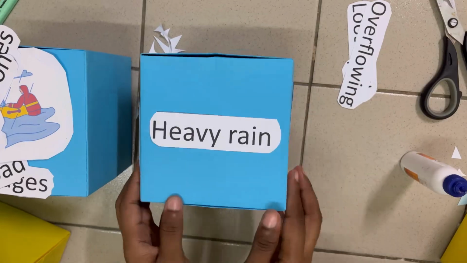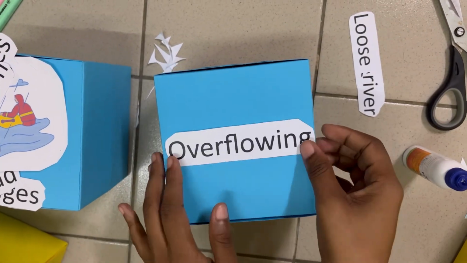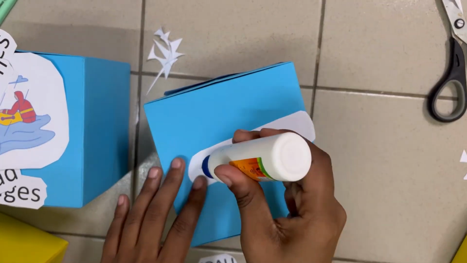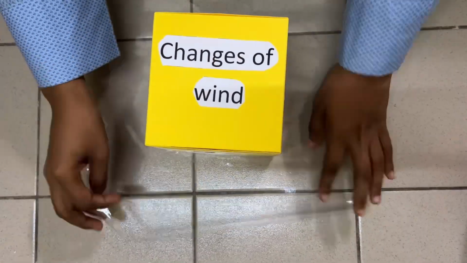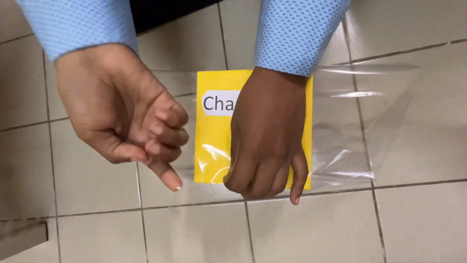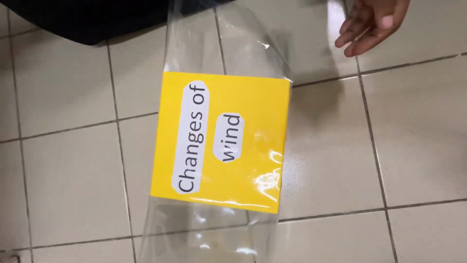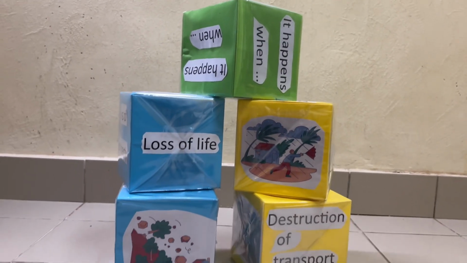And the words are actually specifically used for these natural disasters. After we finished pasting everything, the words and photographs, now we need to wrap the cube in order to sustain the durability of the cube. As you can see, this is the finished product.